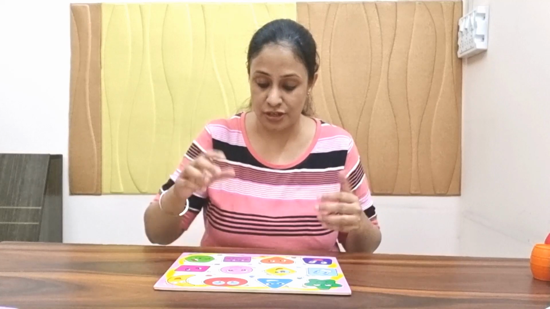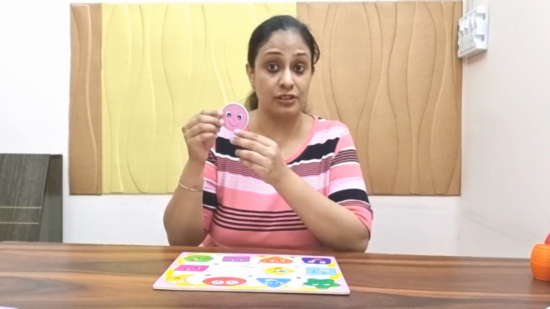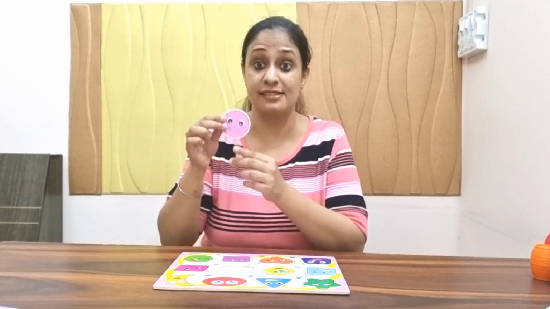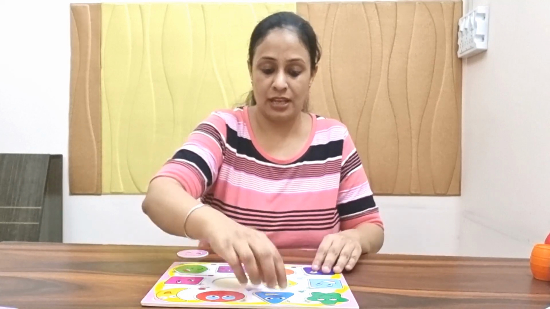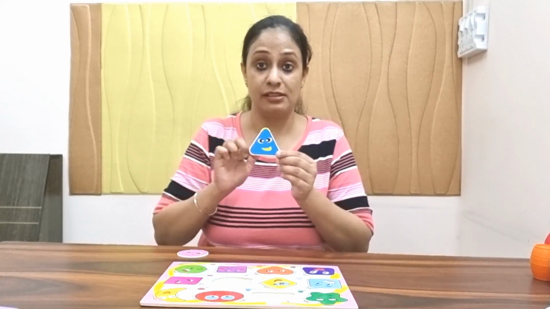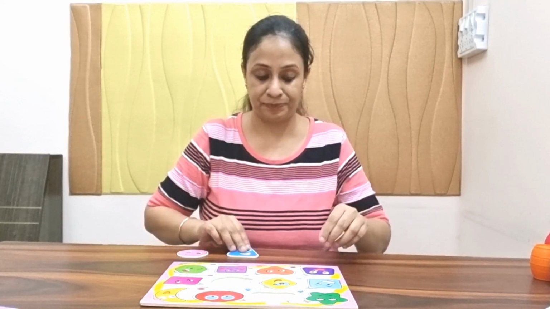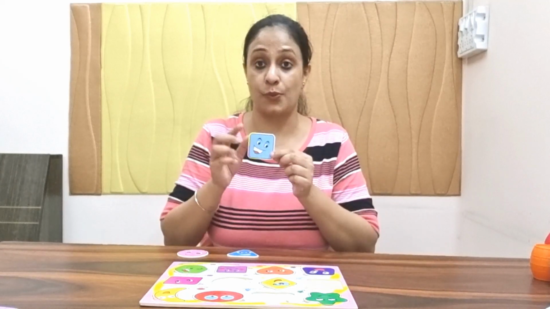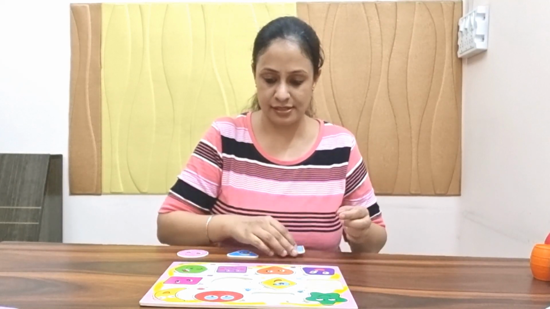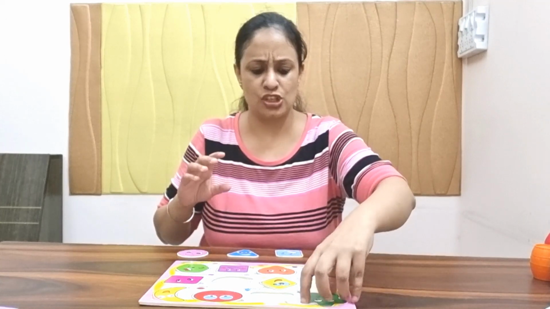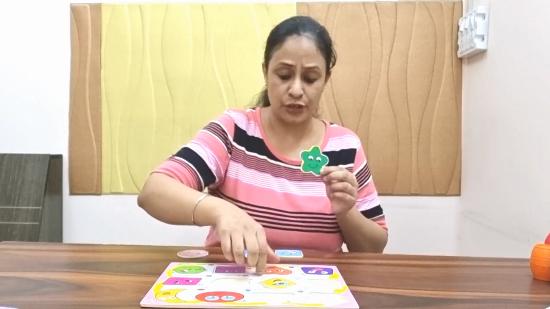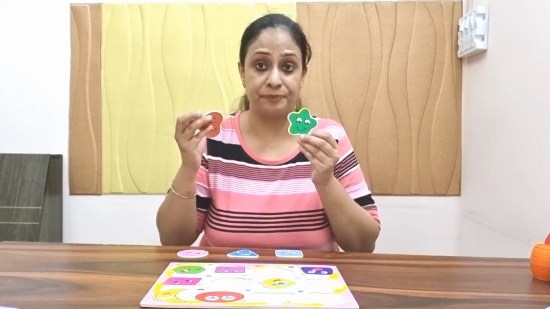It is better for shapes to start with the 4 basic shapes. So what are those? We can start with a circle because it has no sides. That's a good example. Next, we can go to triangle, which has 3 sides. Then a square, which has 4 sides. And a very unique shape, like maybe a star, or you can even go for a heart.